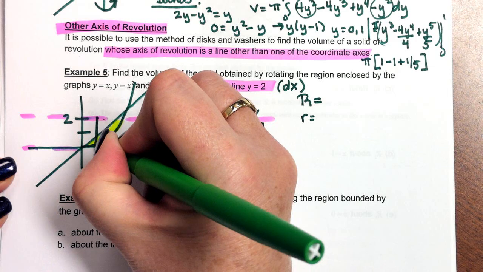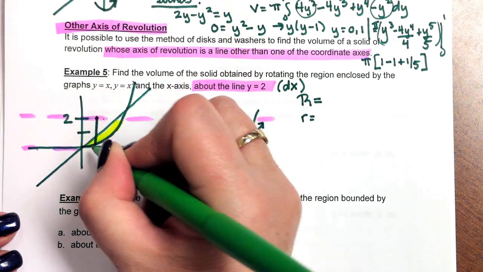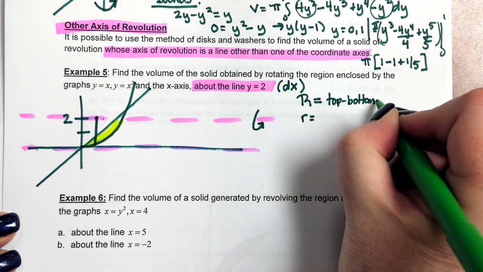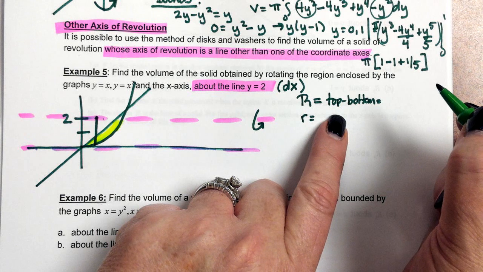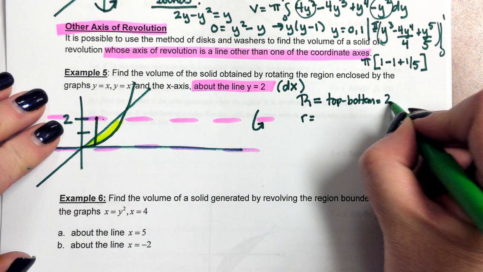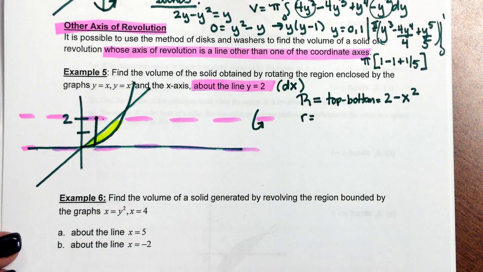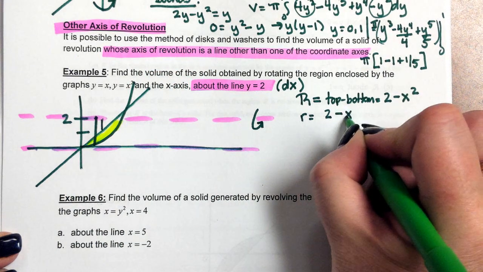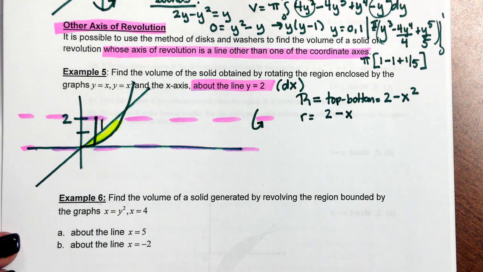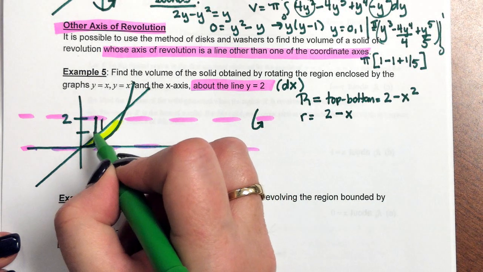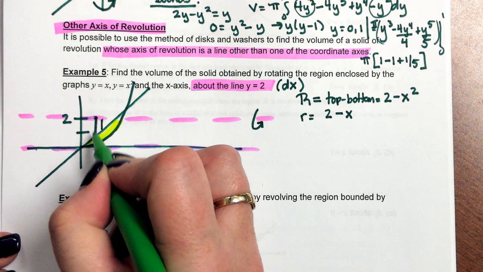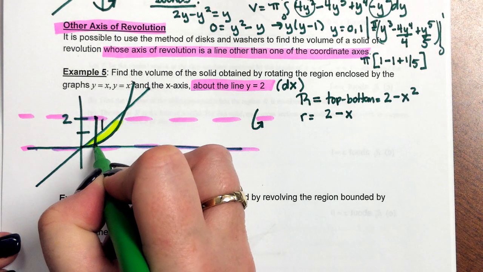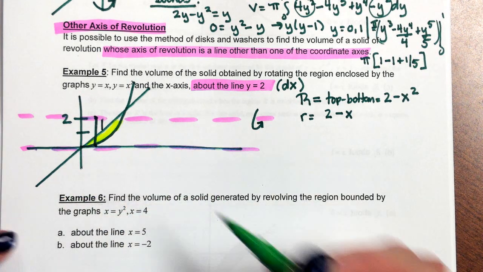So my outer radius is going to be from 2 minus, so top minus bottom. Because of the axis of revolution, you have to do top minus bottom to consider the outer radius and inner radius. So it's going to be 2 minus x squared. The inner radius is going to be 2 minus x. So when your axis of revolution is no longer the x or y axis, it's going to be top minus bottom. In this case, the axis of revolution is on the top, so it's going to be 2 minus the function furthest on the outside.